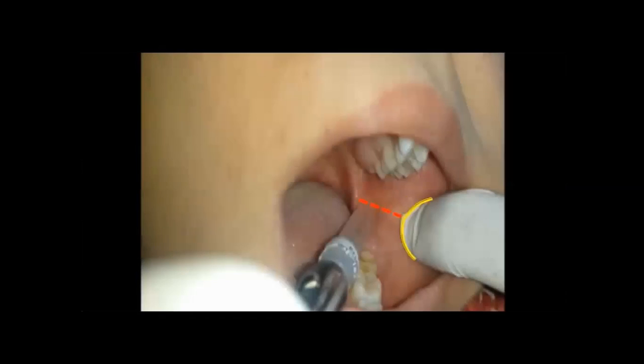The exact entry point is the intersection between the line which refers to the height of the nail tip and the pterygomandibular depression. Right now, the needle tip is in the exact entry point.